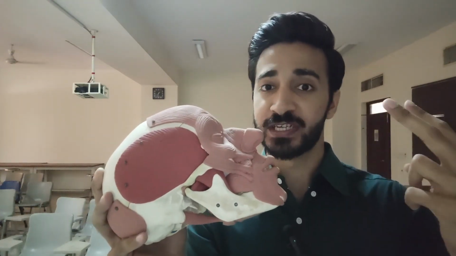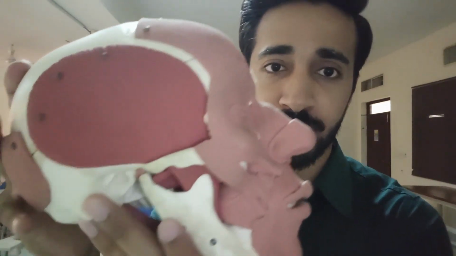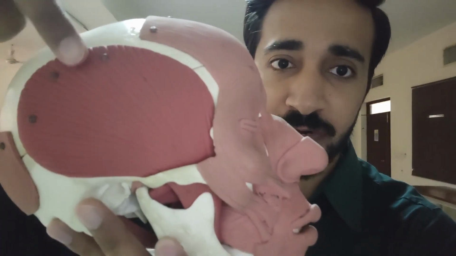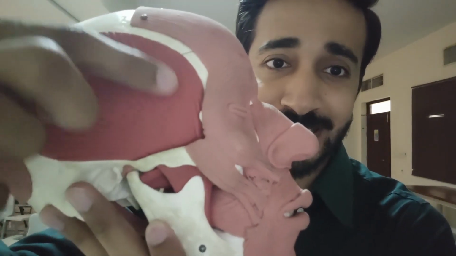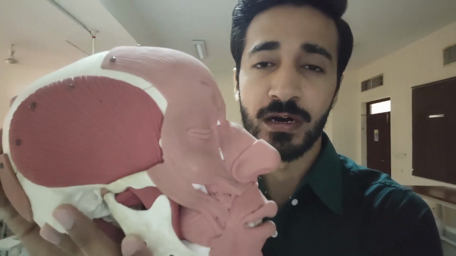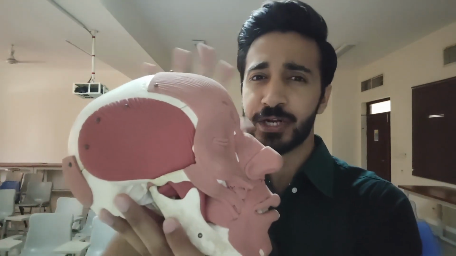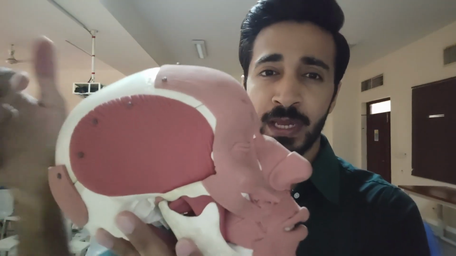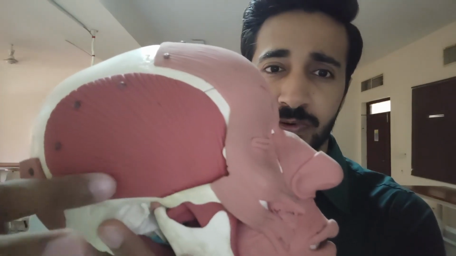Sometimes two bones can be fixed, but relatively one would be more movable than the other. So if you were to see this muscle over here, as you can see on this model, we have fibers and their directions. The anterior fibers are going to be more vertical, so they would have a function which would probably relate to their vertical orientation. And these fibers over here are more horizontal.